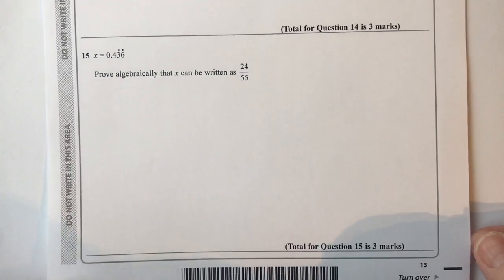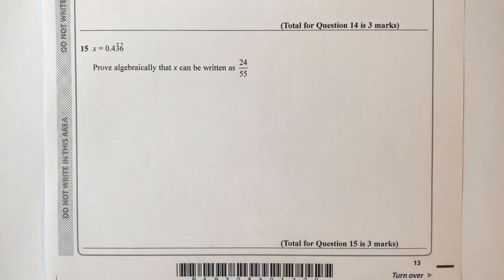We are 18 minutes into the video, so we might do this question, maybe the next one, but this particular one is going to be a technique that hopefully you've come across in your schooling, that we're being asked to prove, and the important word is algebraically, that x, which is written as a decimal 0.436 with 36 recurring, can be written as a fraction of 24 over 55.